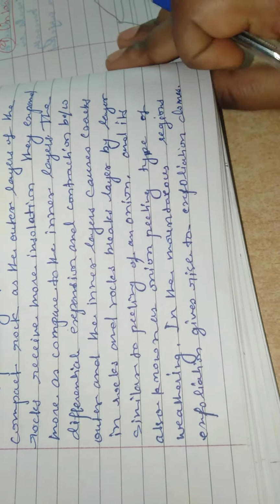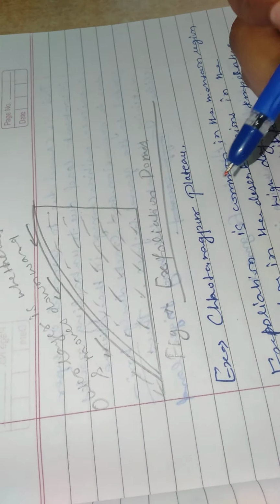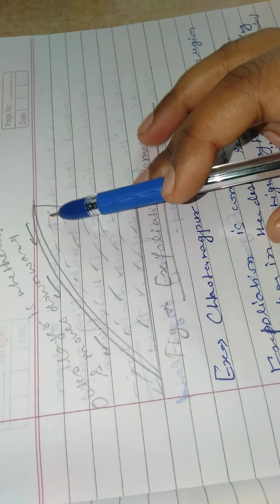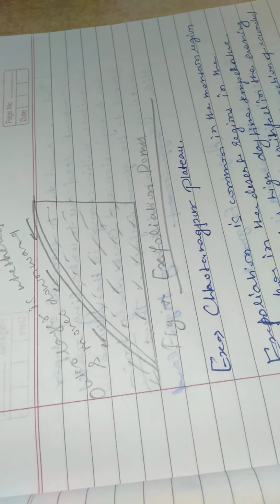Exfoliation gives rise to exfoliation domes. Exfoliation dome: the outer layer is weathered and moves downward. Example: Chota Nagpur Plateau.